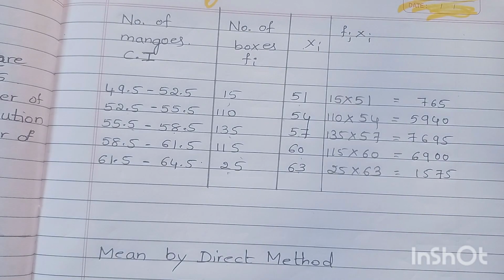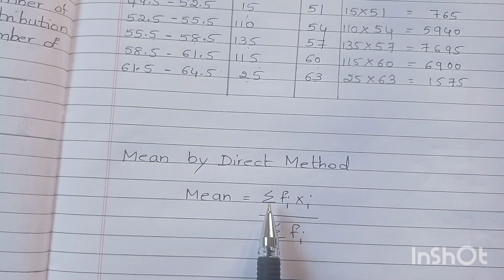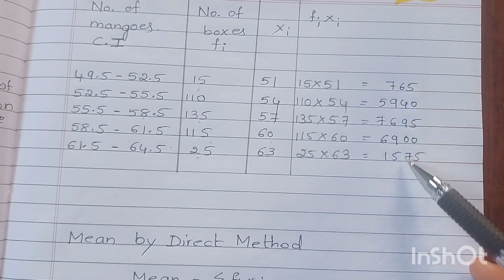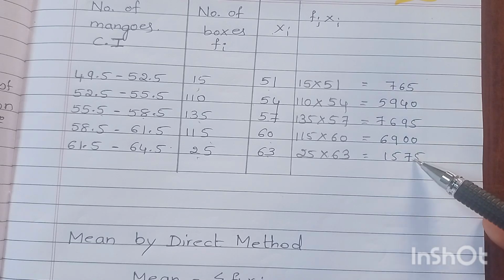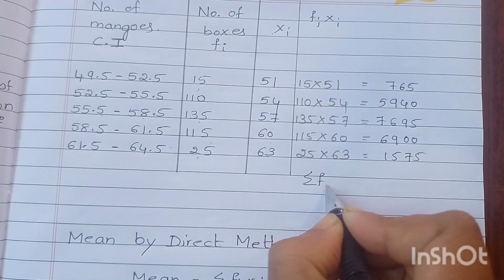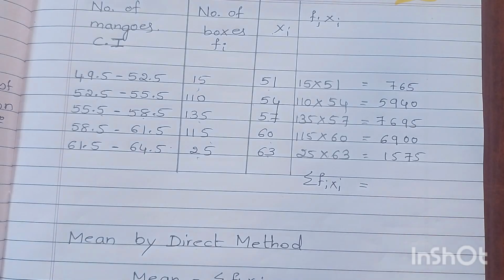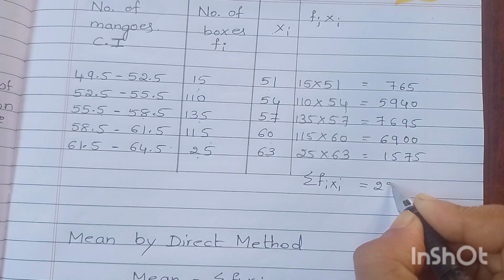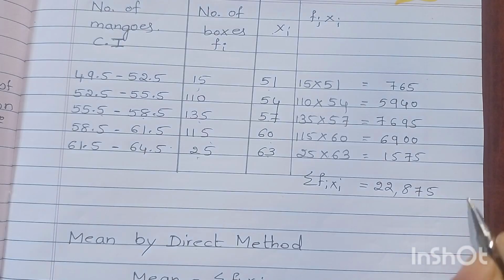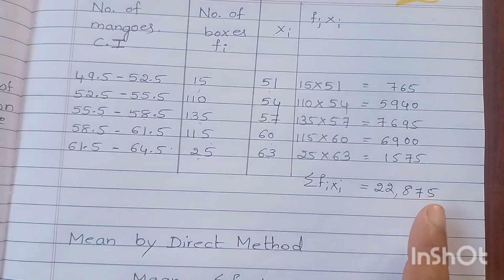1575. Now, according to the formula, we have to add fi into xi, because we have sum of fi into xi, isn't it? This is our fi xi table and we have to add this to get sum of fi into xi. That is 765 plus 5940 plus 7695 plus 6900 plus 1575 is 22,875. This is our sum of fi into xi.